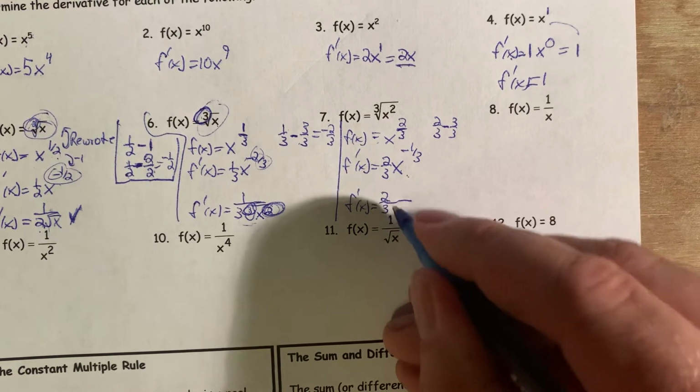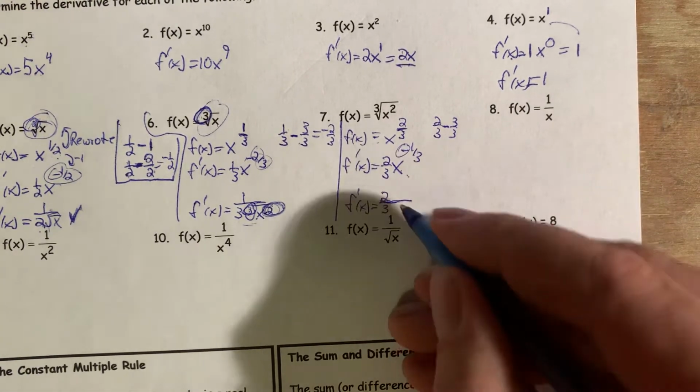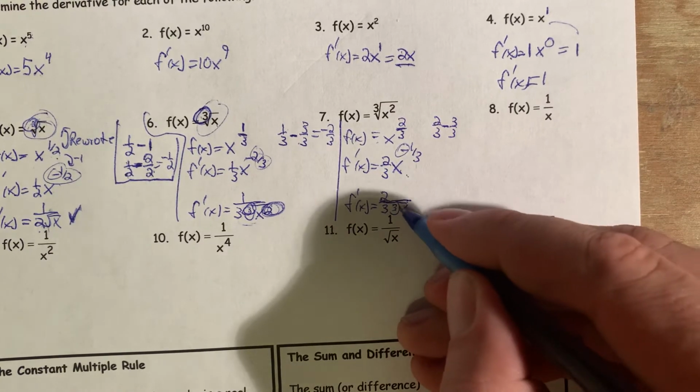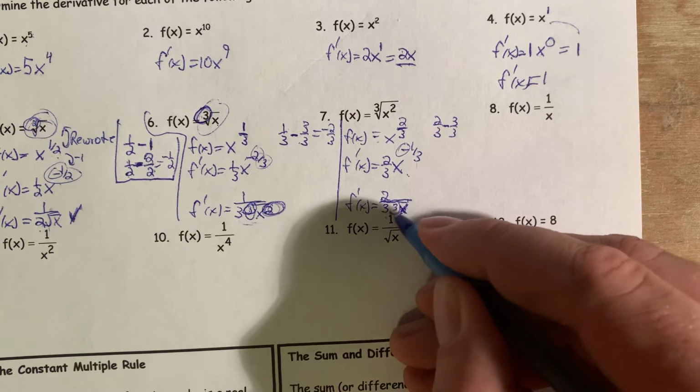and to rewrite this, we would put 2/3, and then in the denominator, because of this negative exponent, we would put the cube root of x. And it's x to the 1, we don't have to put the x to the 1. So 2 over 3 cube root of x.